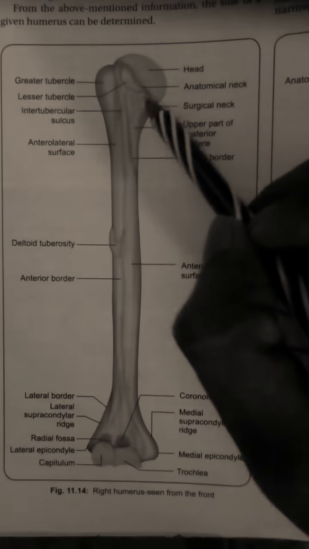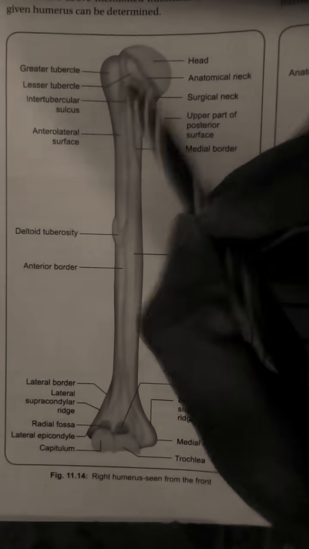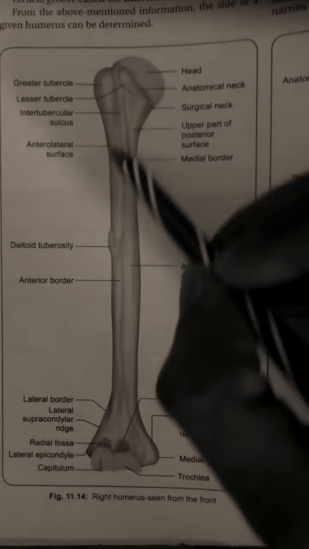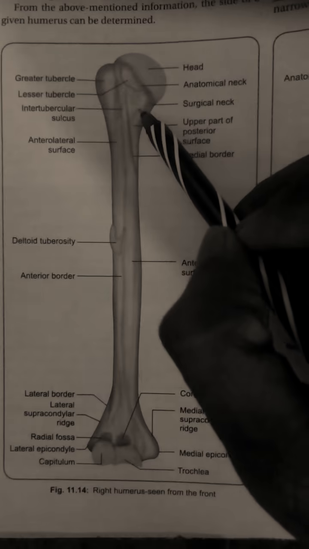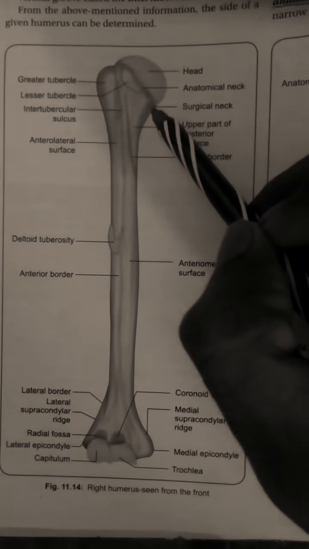Head. There are three necks present: the anatomical neck, the surgical neck, and the morphological neck. The anatomical neck divides the head from the rest of the humerus, but the surgical neck divides the upper part, the greater tubercle and head, from the lower part of the humerus. The morphological neck is mainly formed by the epiphyseal plate. It is just 0.5 centimeter above the surgical neck. This is the proximal end.